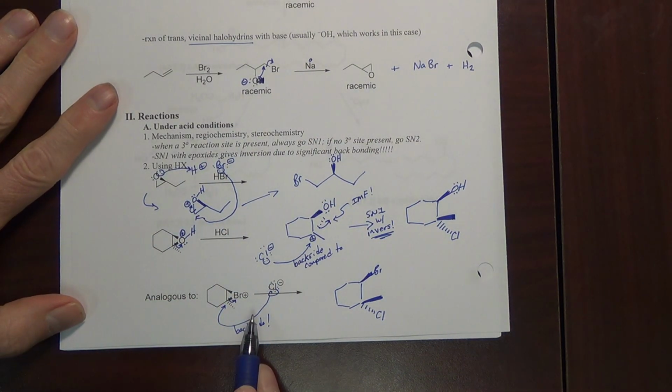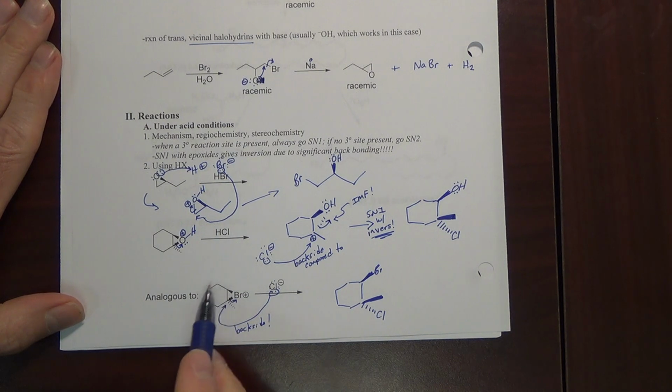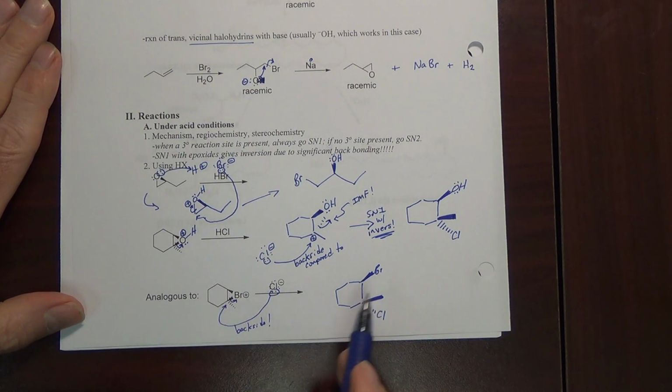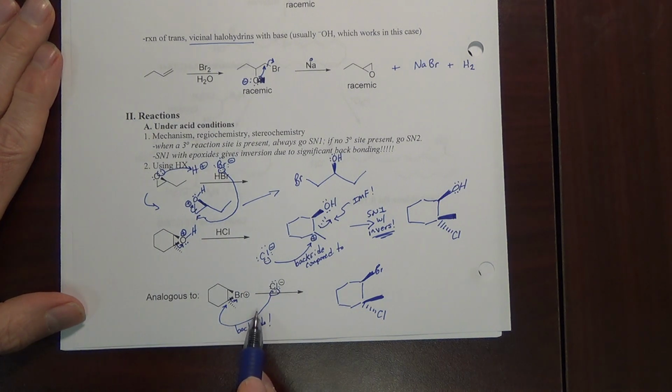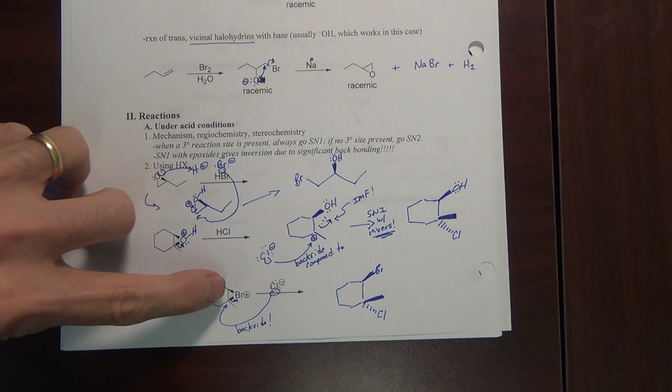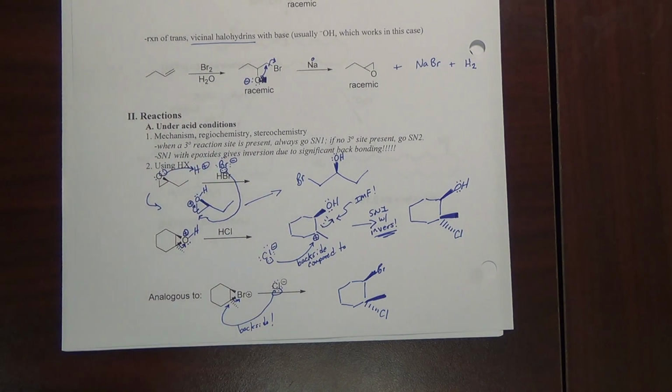See, back in organic 1 with me, we covered this reaction before you even knew what an SN2 substitution was. This looks like SN2, but it's not, because if it was SN2, you should be attacking the top carbon because it's less substituted. But is it SN1?